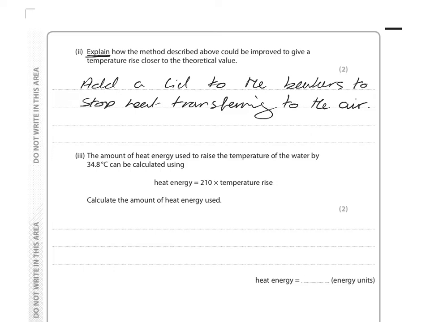Part 3, it says the amount of heat energy used to raise the temperature of water by 34.8 degrees C can be calculated: heat energy equals 210 times the temperature rise. Calculate the amount of heat energy used. This was a simple calculation. They give you the temperature rise, which is 34.8. You've then got to multiply that by 210, and that gives you a value of 7308, and really that was a very simple 2 marks.